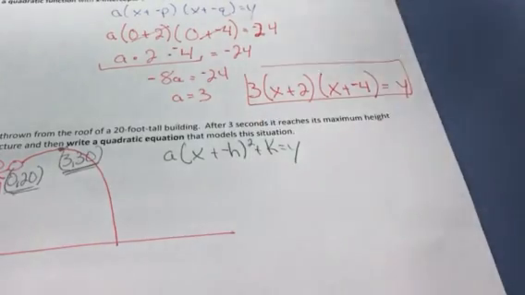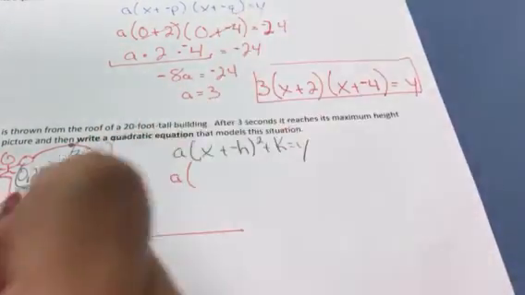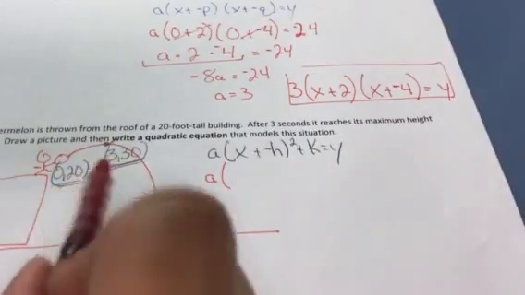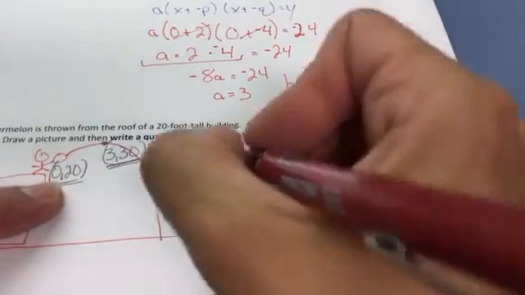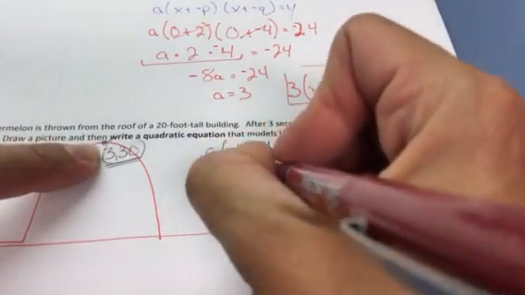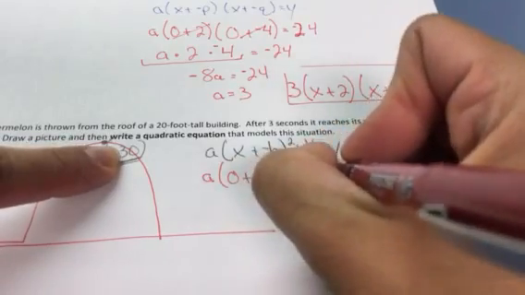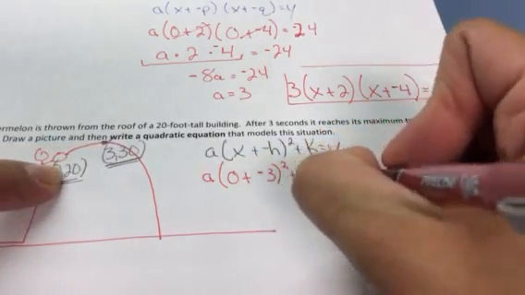And I'm just going to put all the numbers in where they need to go. So remember, we're always trying to figure out what A is. This is the other point. This is the vertex. So I'm just going to put X in. I'm going to put 0. I'm going to do the opposite of the H. So I'll do -3 squared. And then K. And then I'm going to come back to this one and put my Y in.